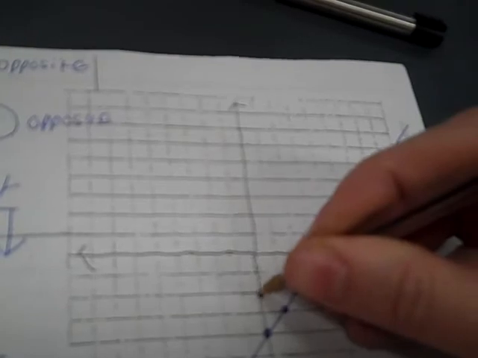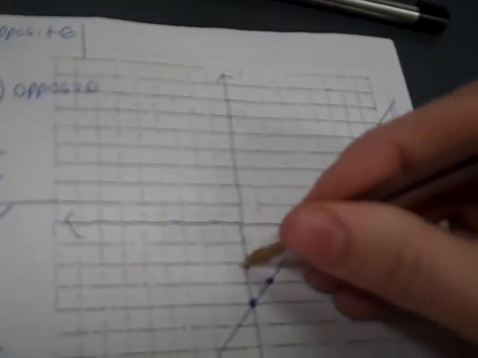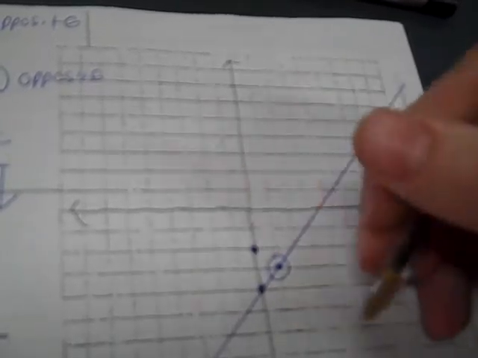So I go down 2. And then from there I go down 1 and right 1. And there's already a point there. Circle it, and we're going to make the line through those two. Okay, now I look at the point where they cross right here.